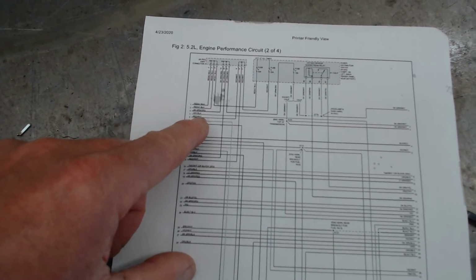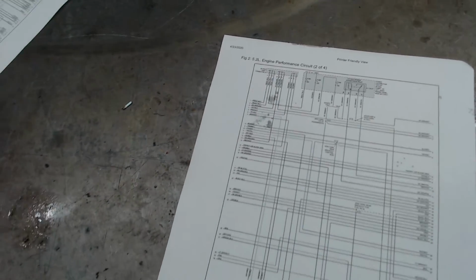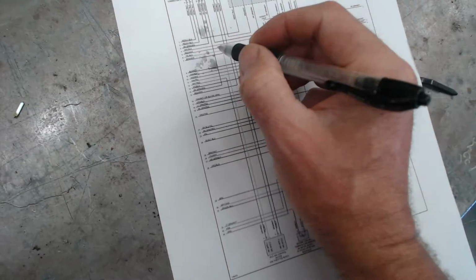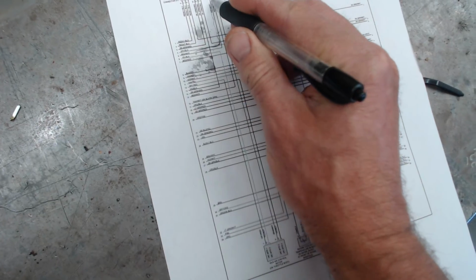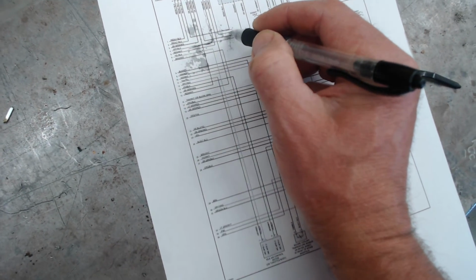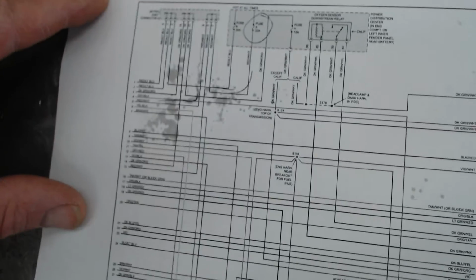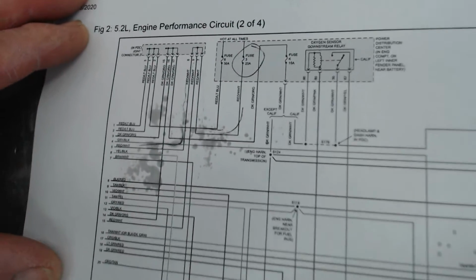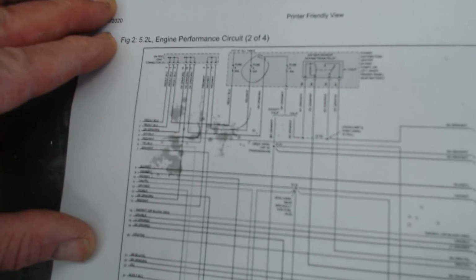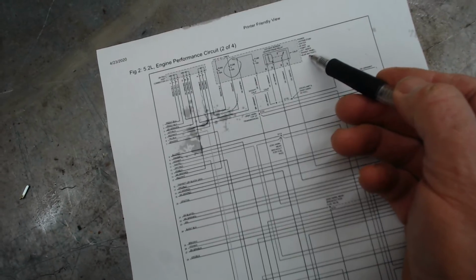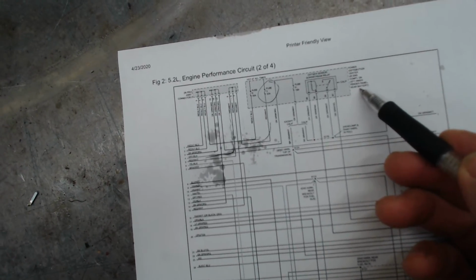And I'm going to try and illustrate it by taking my pen and just going red, white, it's going up here, it's going over here, and it's going here, and it's going to this 20 amp number 3 fuse, and it tells me it's in the power distribution block, which is in the engine compartment.